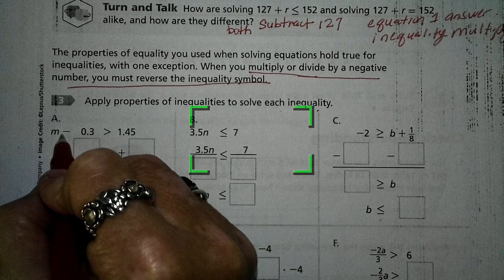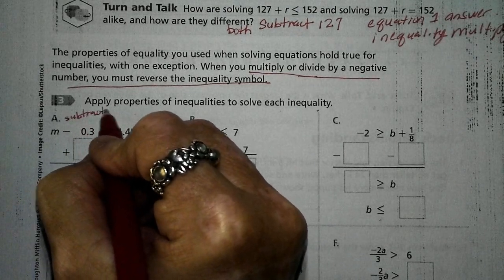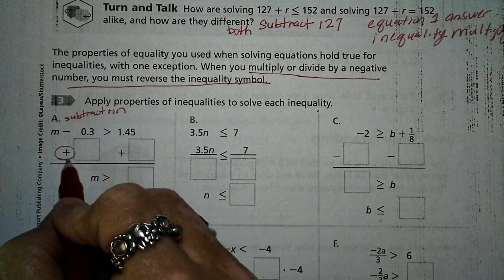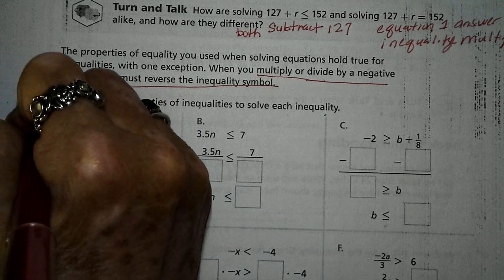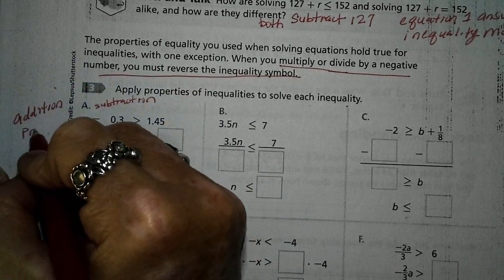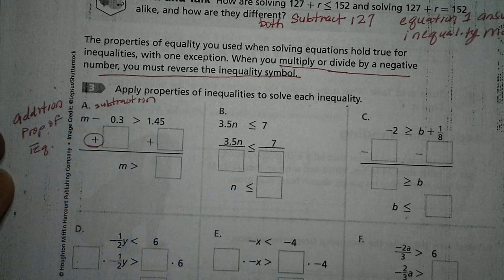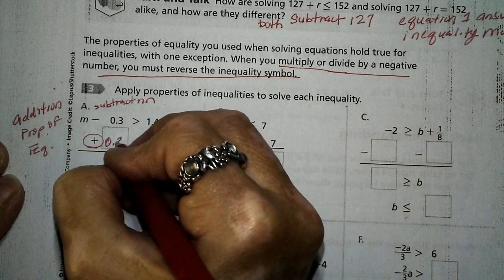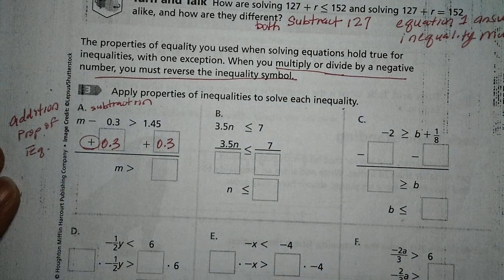So we started out with subtraction. The inverse is to add. So that is the addition property of equality. If it's minus 3/10, we are going to add 3/10.